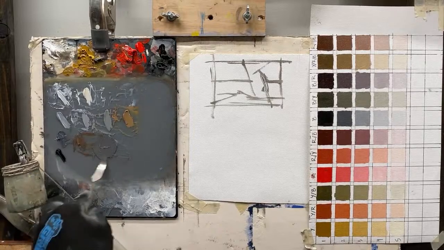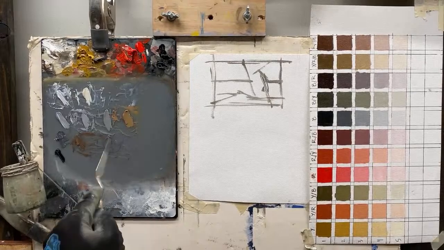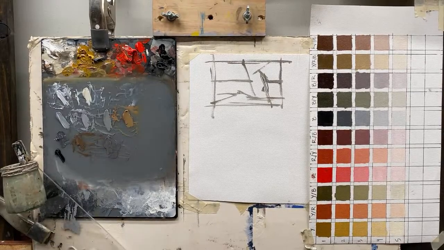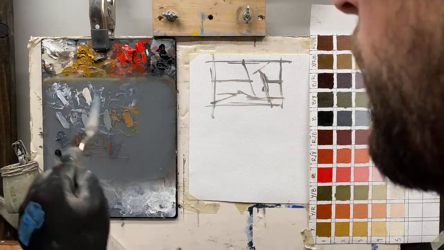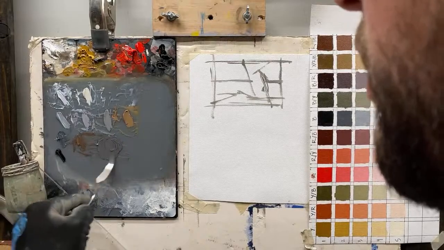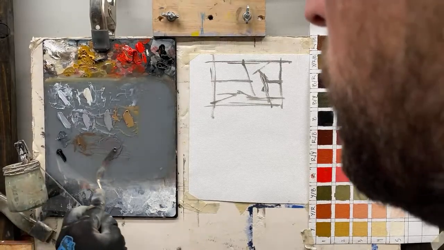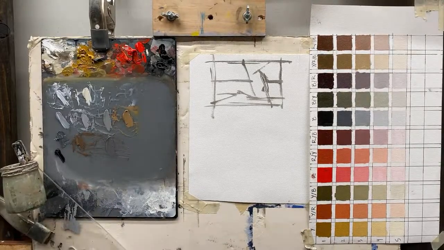There is temperature in there, but it's subtle, and almost always it's a subtle piece of color temperature. Yeah, maybe right in there. Okay, so now we got that. And our dark, I mean, I think it's just gonna be black.